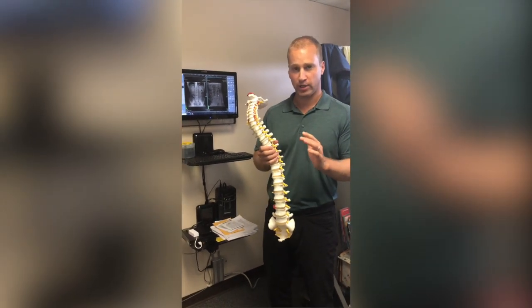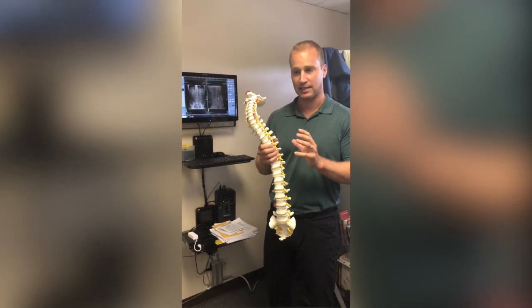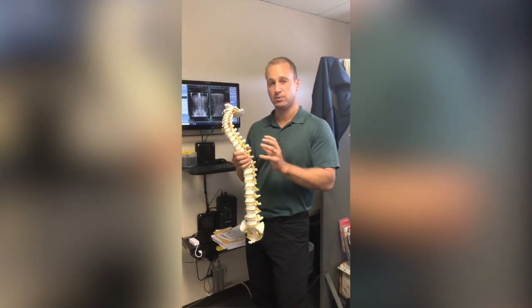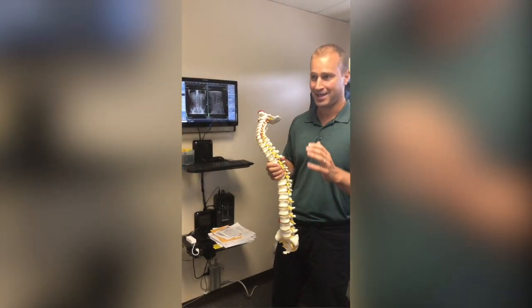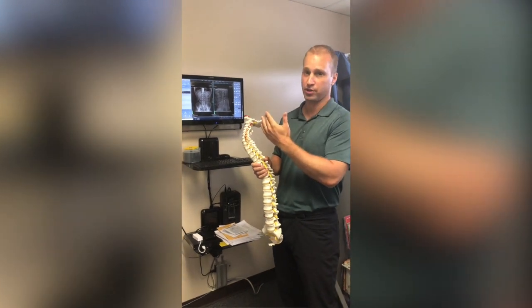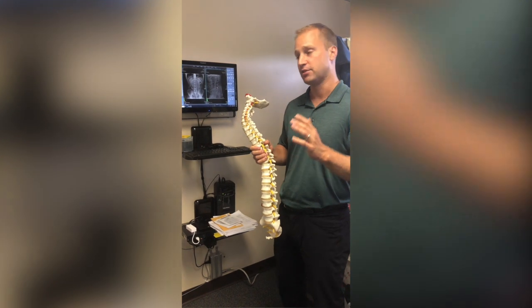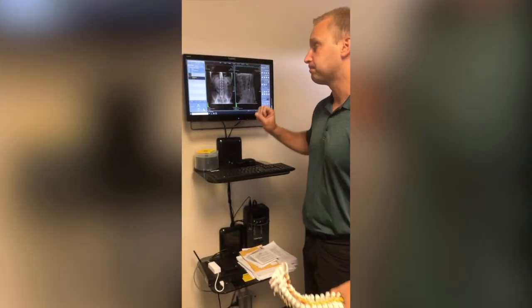A lot of times when we look at the x-rays and how your spine's aligned, the wear and tear that's been in your spine shows up in terms of misalignment and scar tissue buildup. A picture's worth 1,000 words. It really is. You can clearly see why you're having the problems you're having. So let me give you an example of what I mean.